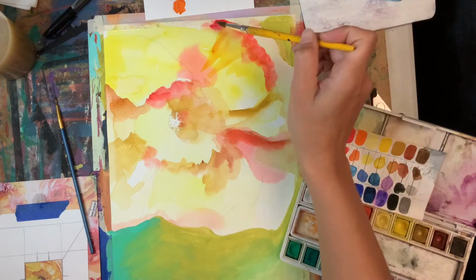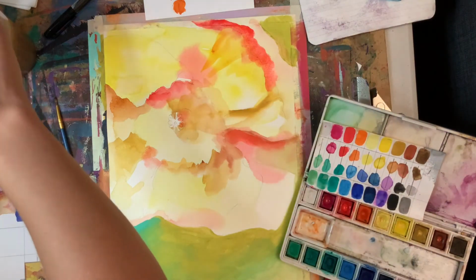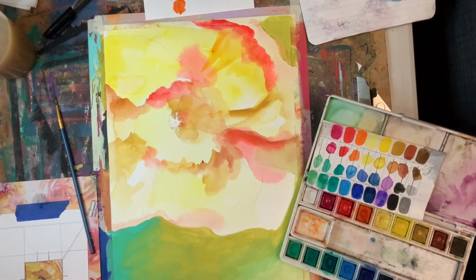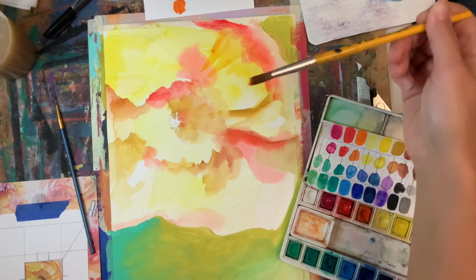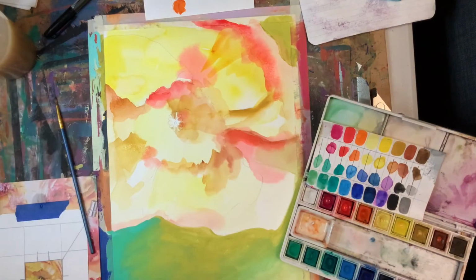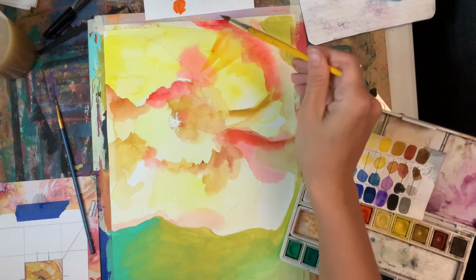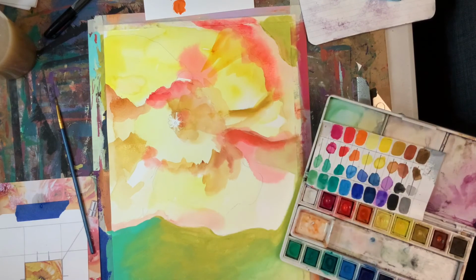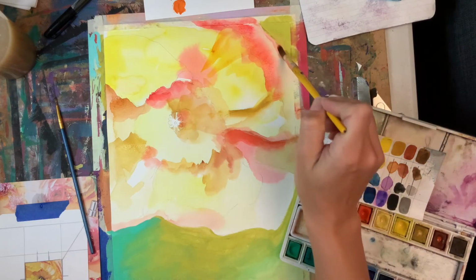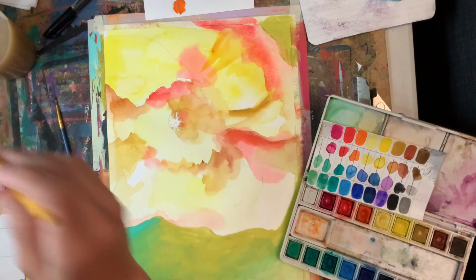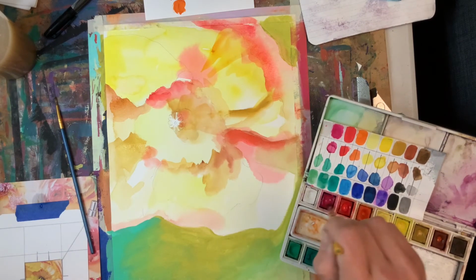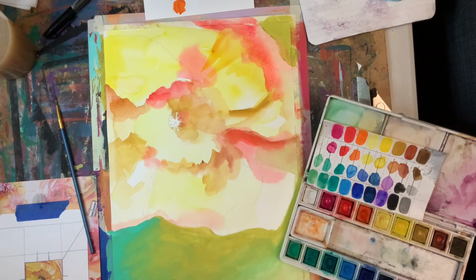So I can do that a couple different ways. I can either add a glaze on top of it, or I can just take my paintbrush and lighten the area, or I can take a paper towel and remove some of the color. I hate removing the color though, because I like my artwork to be colorful. And watercolor always dries a little bit lighter than what you put on, so I don't like to remove color very often.